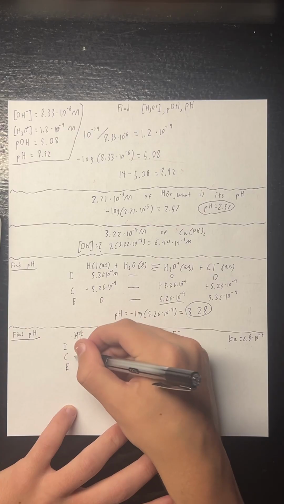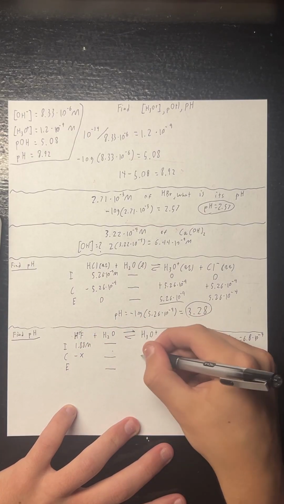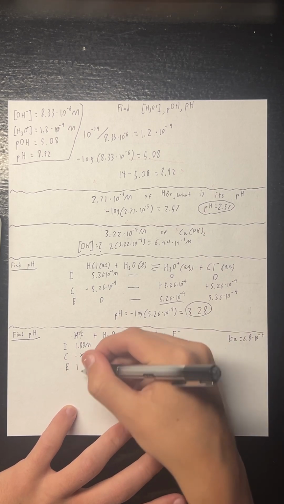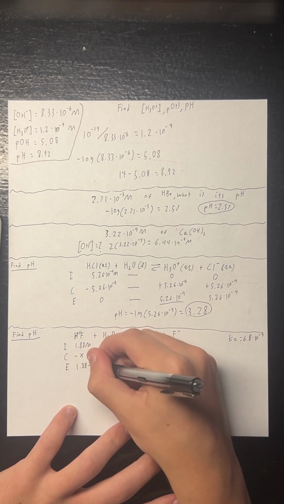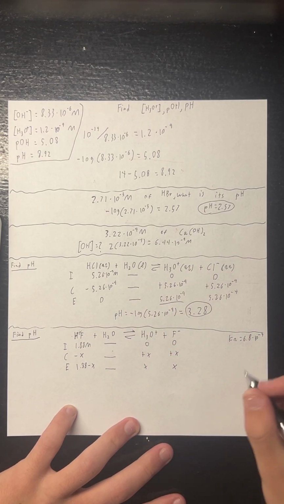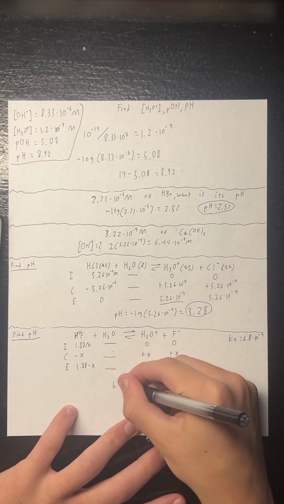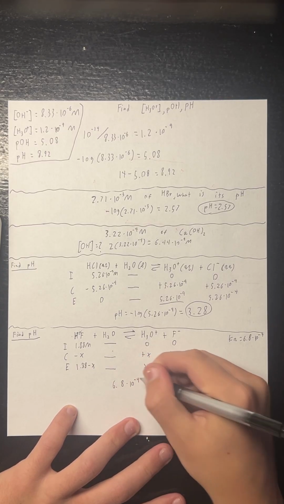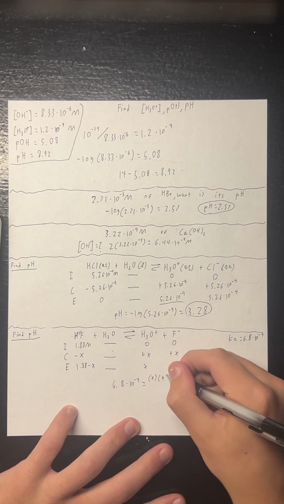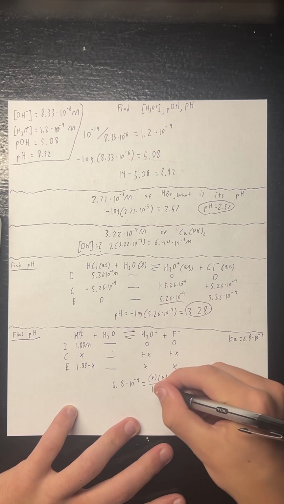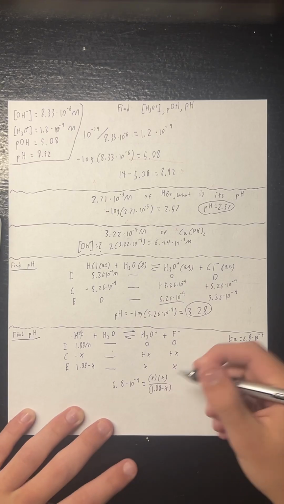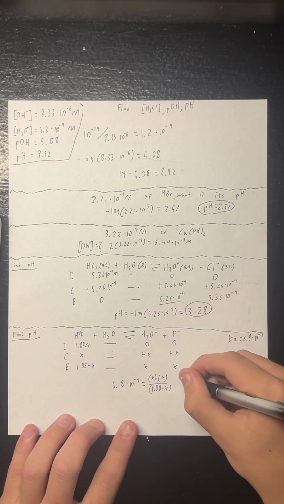So we would subtract X from here, then we would add X, and we would add X. Now our equilibrium would be 1.88 minus X, this would just be X, and this would be X. So now we can set up our equation. Our Ka, 6.8 times 10 to the negative 4, equals products over reactants, so X times X over 1.88 minus X. And once we have that equation, we can solve for X.